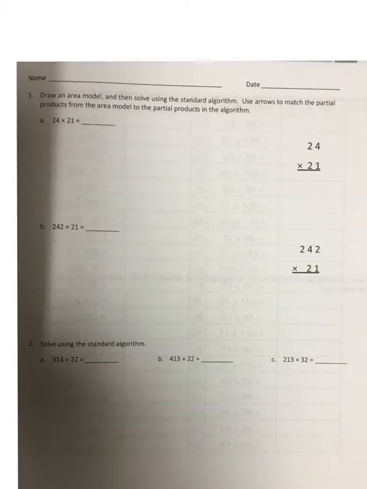All right, everyone. So today we're going to be drawing area models and using that to help us connect to the standard algorithm over here. So I have very specific steps that you're going to take to do that today. The first step is to just start out drawing your box. Okay. The second step, you're going to take your first number and we're going to break it apart by place value on top of our box here.